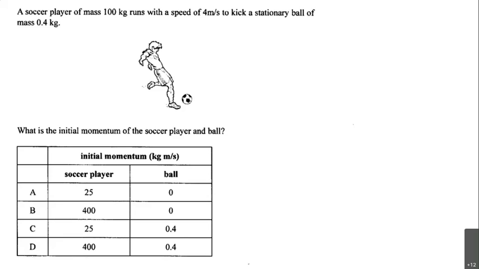Which means that its velocity is what? Awesome. All right. So the answer is B. Remember, you have to multiply both the mass and the velocity, and just take the mass by itself if the velocity is 0. This is multiplication. Anything multiplied by 0 is 0. Good. All right.